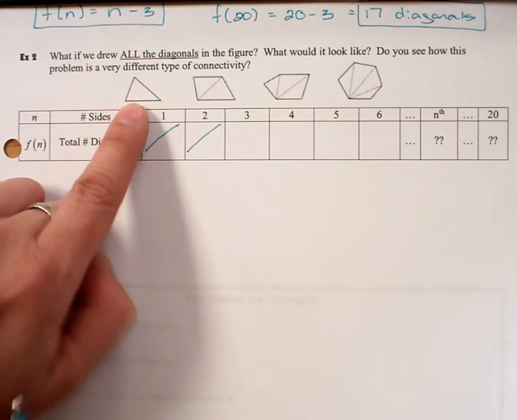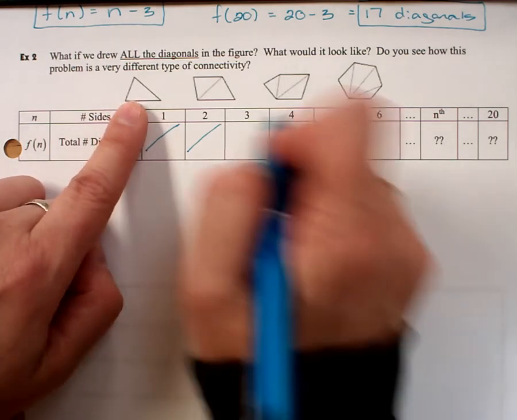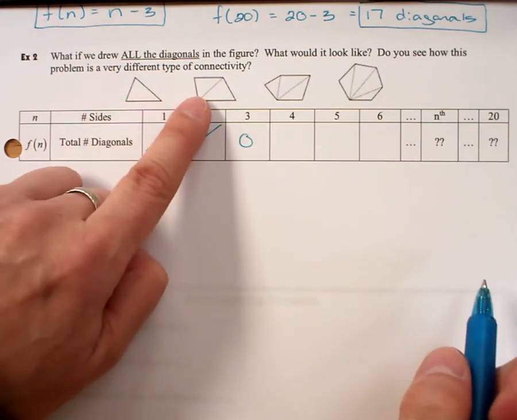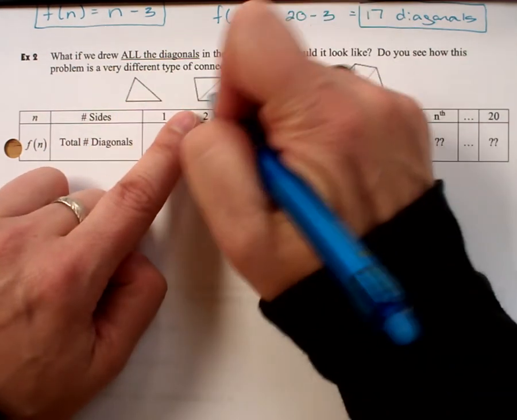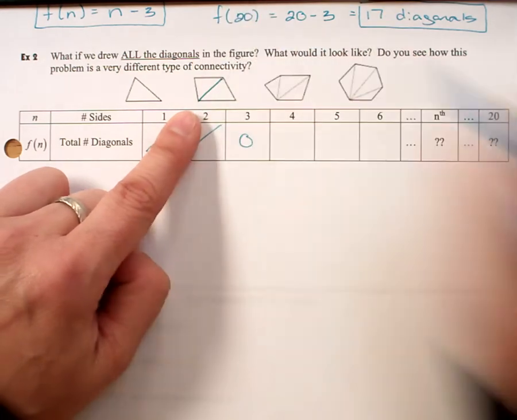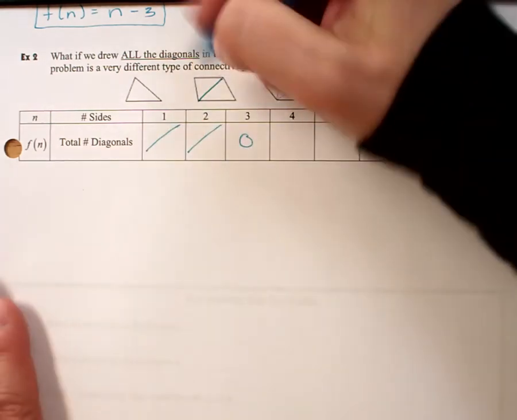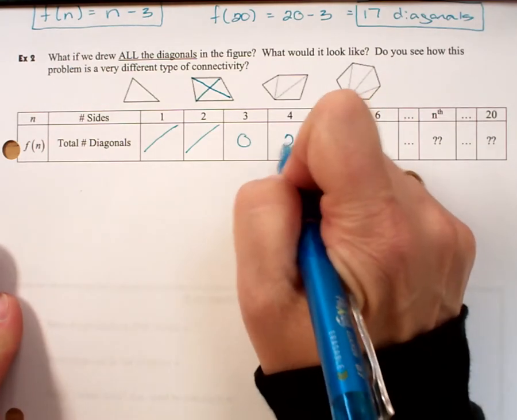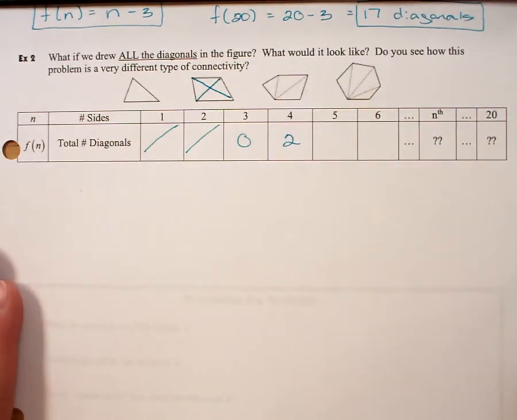So let's jump to our three-sided polygon, our triangle. We can see that there are no diagonals, so we can put in our 0. When we come to our quadrilateral, I've drawn in one diagonal for you, but now I want to draw in the remaining diagonal. So we can see on our quadrilateral, we'll get 2 diagonals.